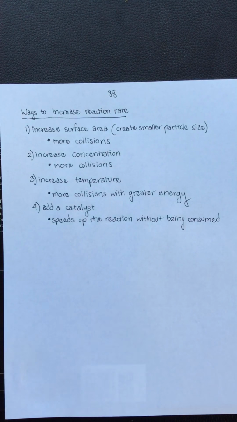So in your lab, the catalyst was the catalase, and it did not get used up. There was still the same amount of catalase at the end as there was at the beginning, and that's the definition of a catalyst. It doesn't get used up in the reaction, it just helps it happen faster.